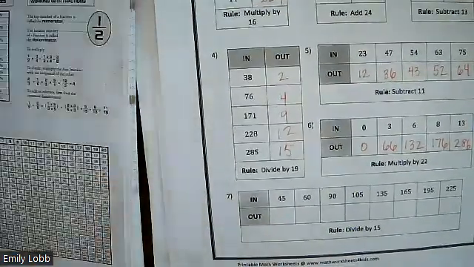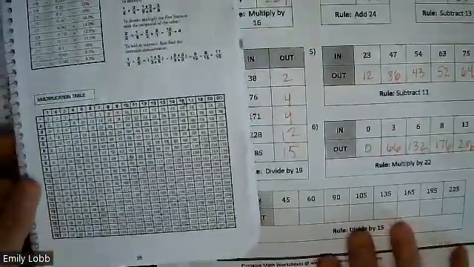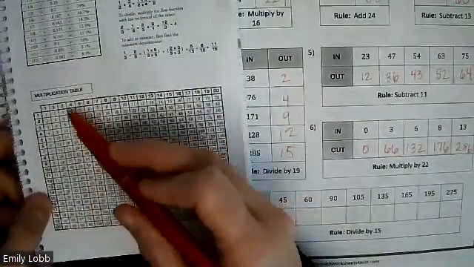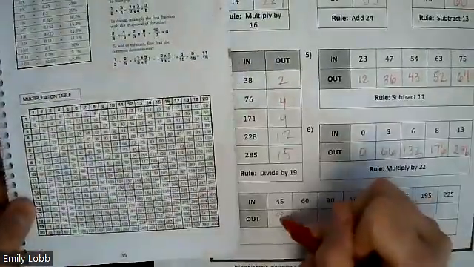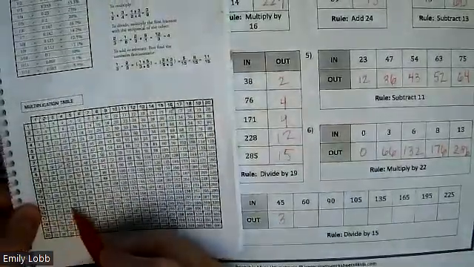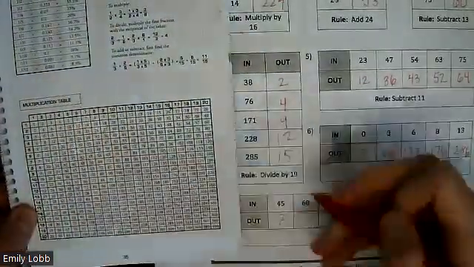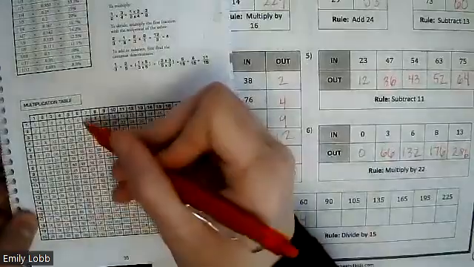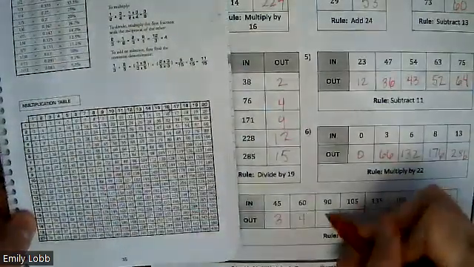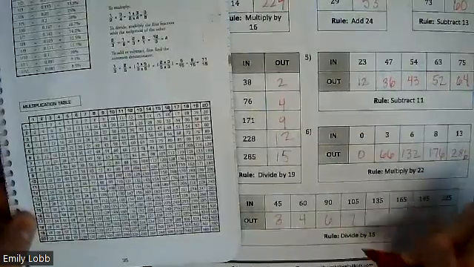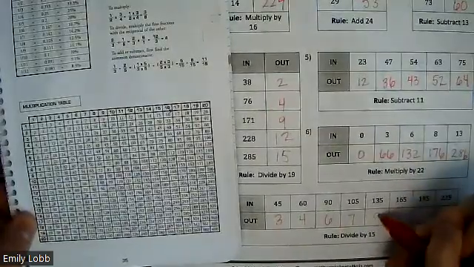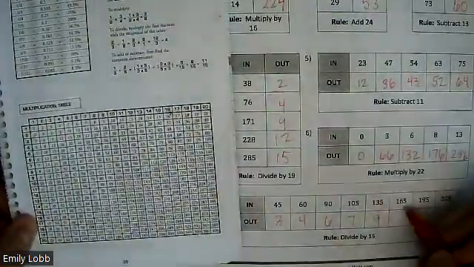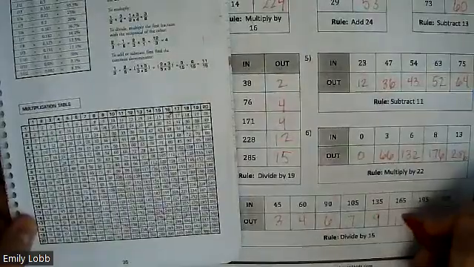All right, dividing by 15. So we might want to use our planner again. If we follow our 15 till we get to 45, the answer is 3. 15 until we get to 60, the answer is 4. 15 until we get to 90, the answer is 6. 15 more, so 7. 2 more would be 30 more, so 9. 2 more, which is another 30 more, would make this 11.